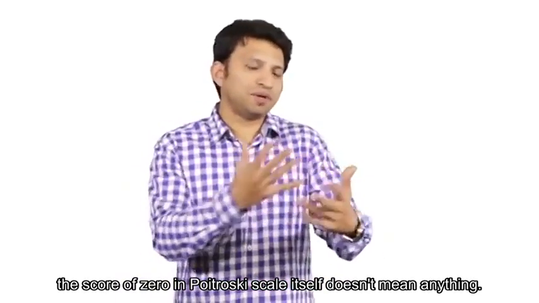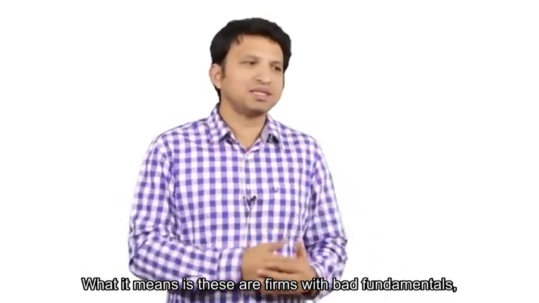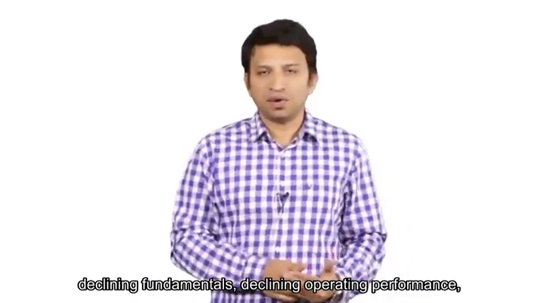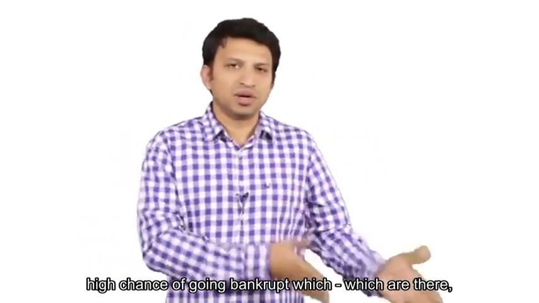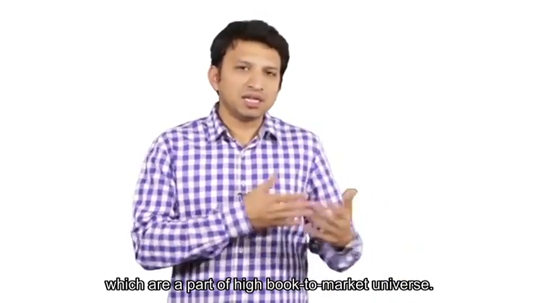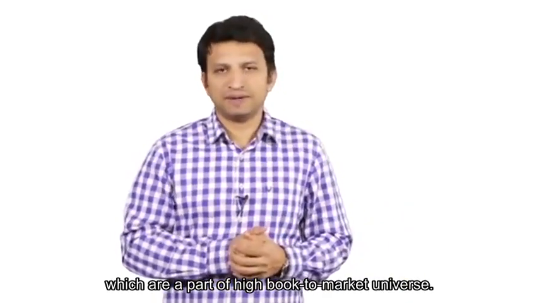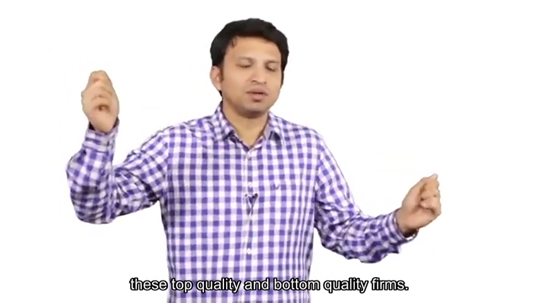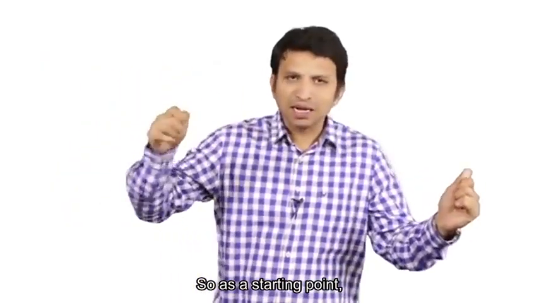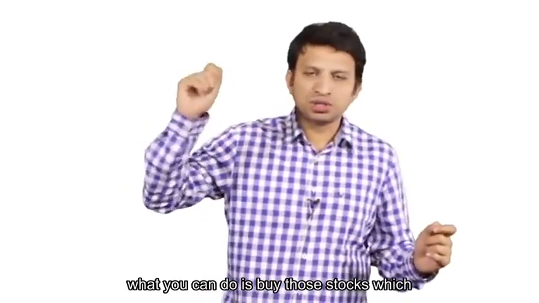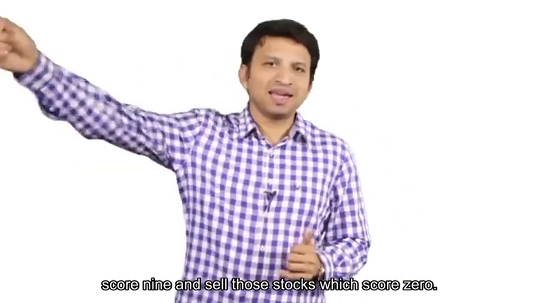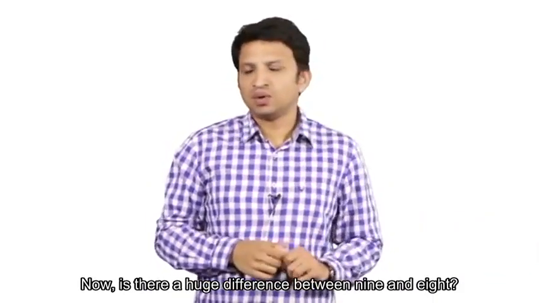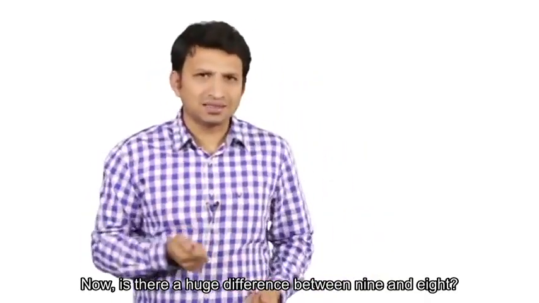No, the score of 0 on Petroski scale itself doesn't mean anything. What it means is these are firms with bad fundamentals, declining operating performance, high chance of going bankrupt, which are a part of high book to market universe. So it's important that you distinguish between these top quality and bottom quality firms. So as a starting point, what you can do is buy those stocks which score 9 and sell those stocks which score 0.